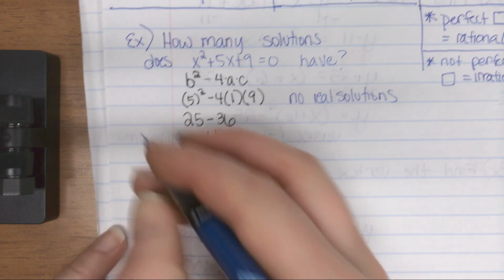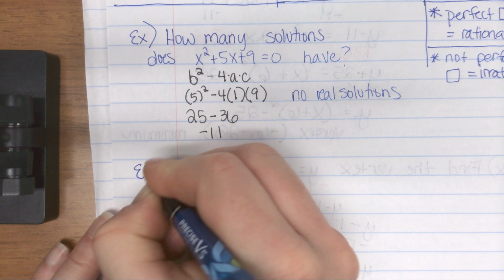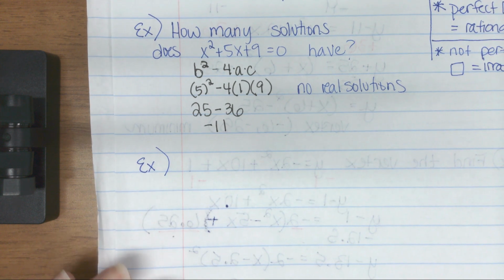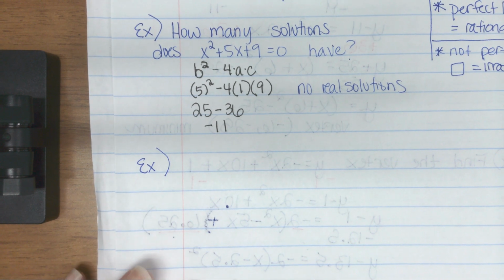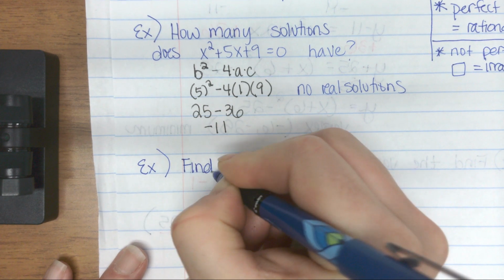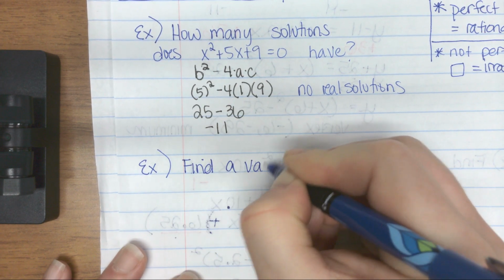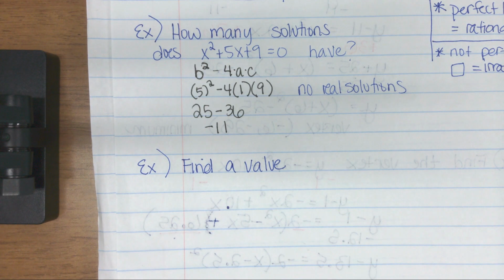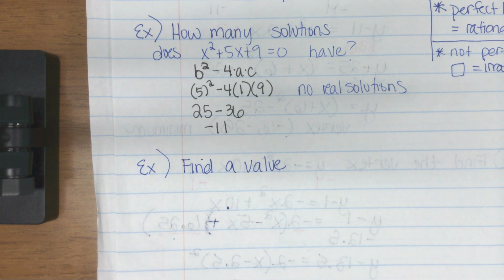The second thing that I want you to be able to do is to be able to find some values in a quadratic that would produce either no, 1, or 2 solutions.